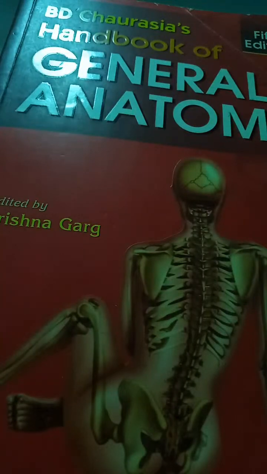This system also eliminates the solid waste from the body through the anal canal. It is made up of a long tube from mouth to anus and various associated glands like salivary glands, liver, gallbladder, pancreas, gastric, and intestinal glands. This area is called the GIT, gastrointestinal tract.